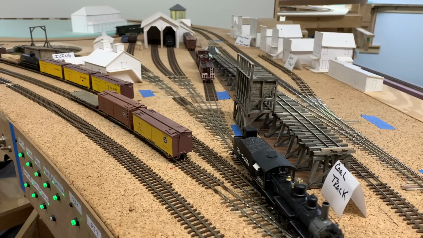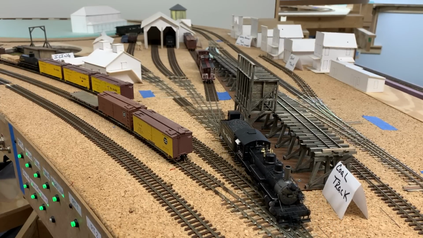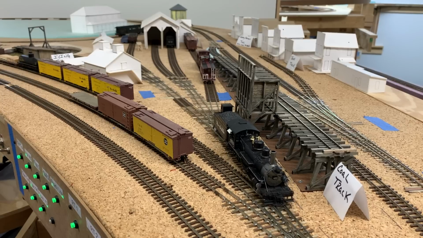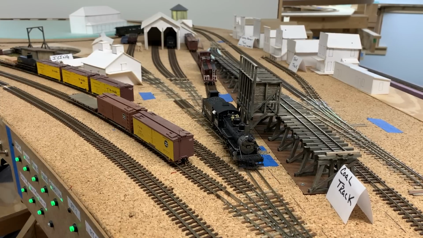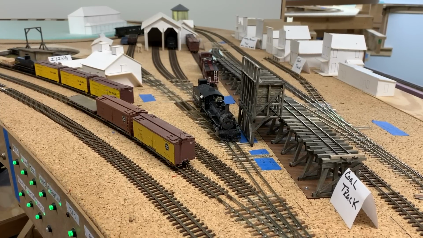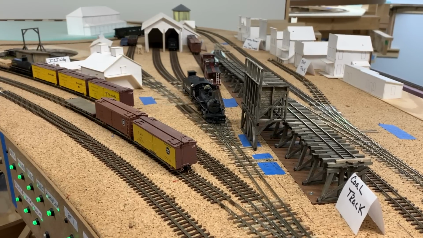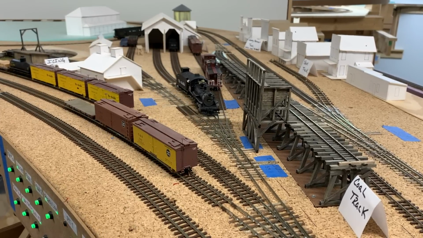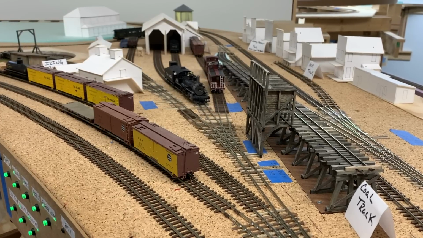If you don't already have any kind of operating system, if you're not doing any operations on your layout, and you've got 2 or 3 different quote-unquote locations, even if you're just on like a 4x8 sheet of plywood, you might be surprised at how much fun doing things with purpose is, instead of just deciding on your own.